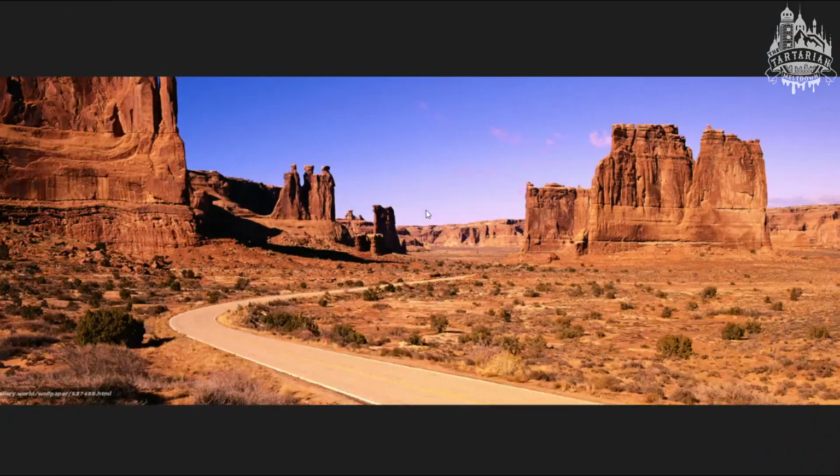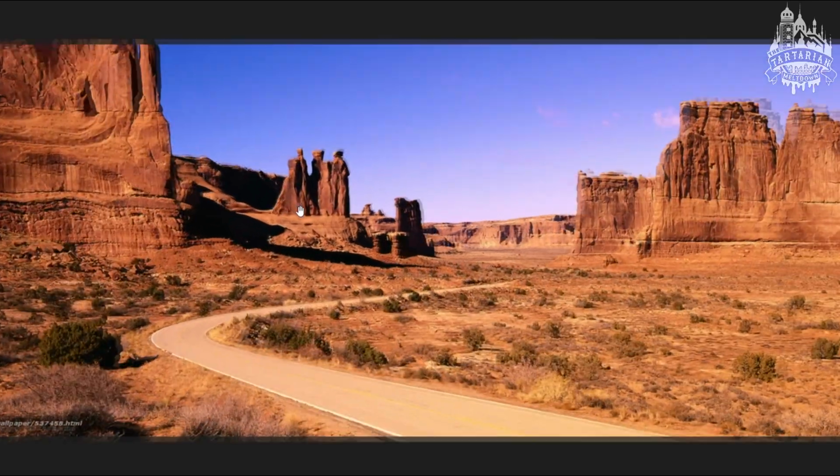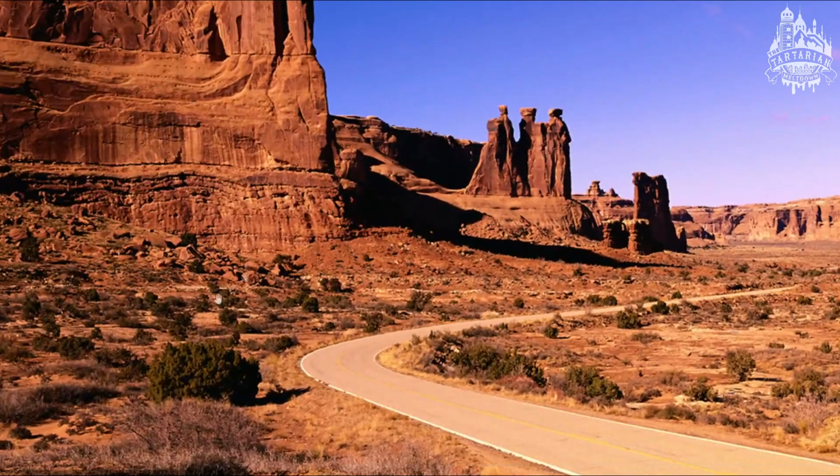Yeah, that's the desert. Look at the Sahara Desert or North Africa. Everything is ashes there. Nothing can grow there, nothing can live there.